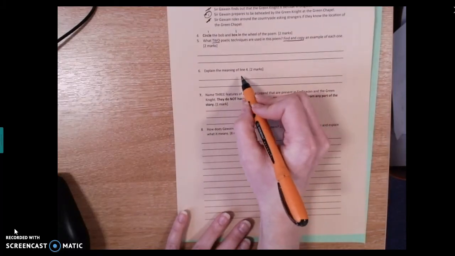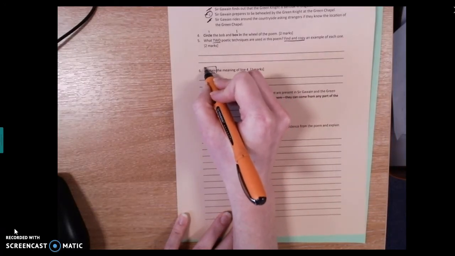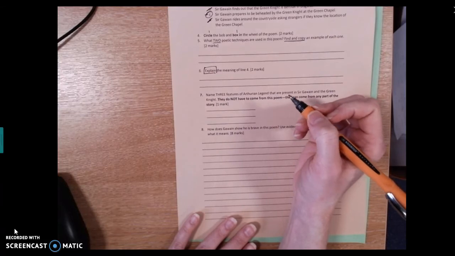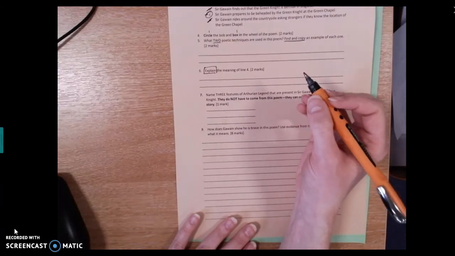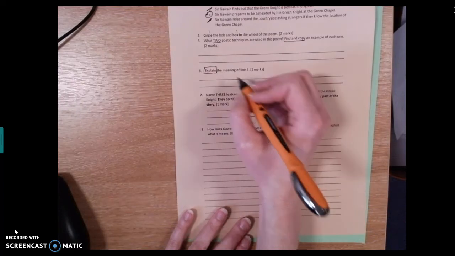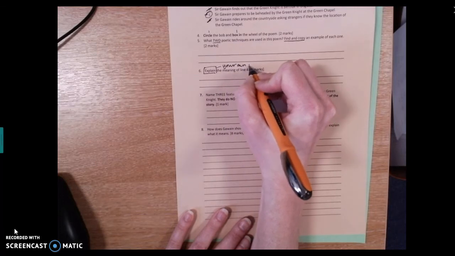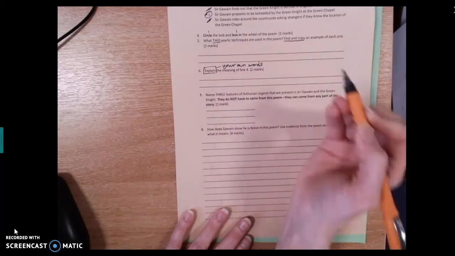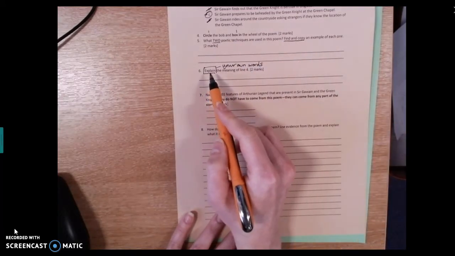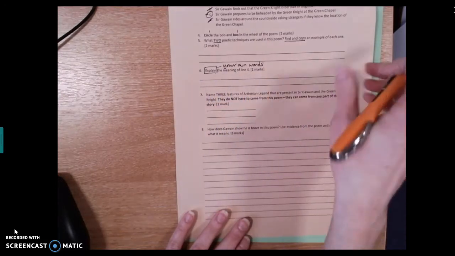Question 6, explain the meaning of line 4. This is the key word in this question, explain. We've practiced in English the difference between explaining something versus using evidence. When you explain, you use your own words. When you're finding evidence, you are copying words. So the word explain is in this question, so it's asking me to use my own words to say what's going on in line 4.